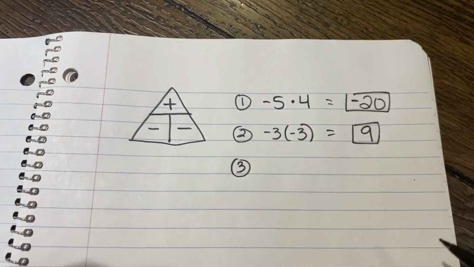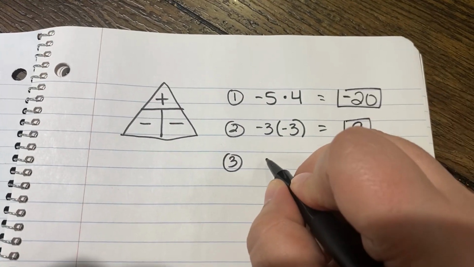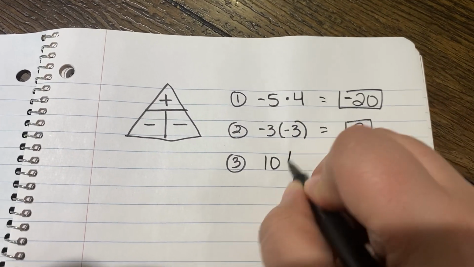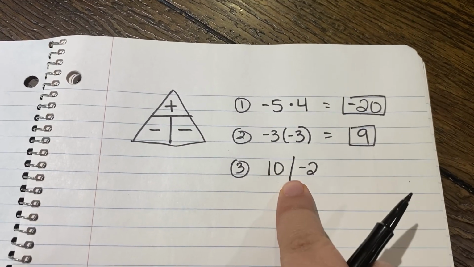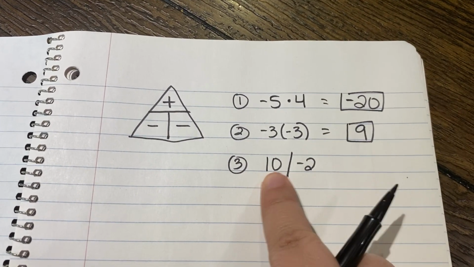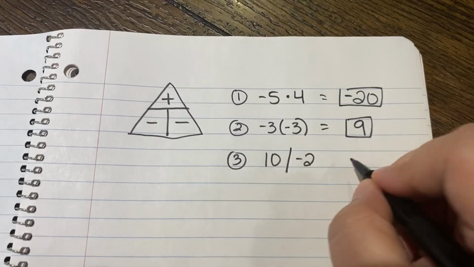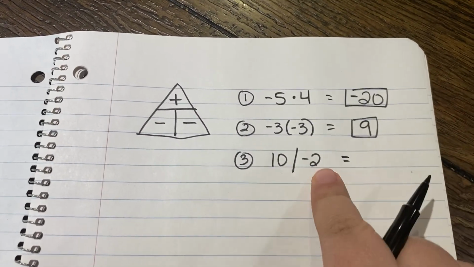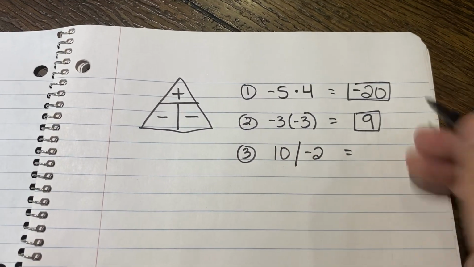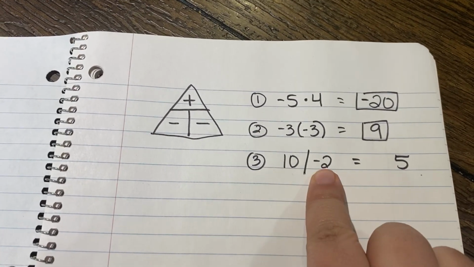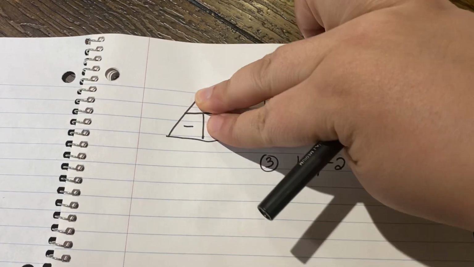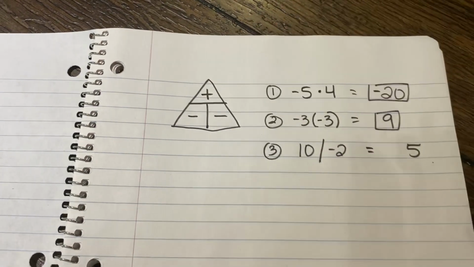This also works for division. So if I had 10 divided by negative 2, so the little dash here means divide. We have a positive 10 divided by negative 2. First thing we're going to do is divide like normal. 10 divided by 2 gets me 5. And then we have a positive and a negative. Positive and a negative makes a negative.